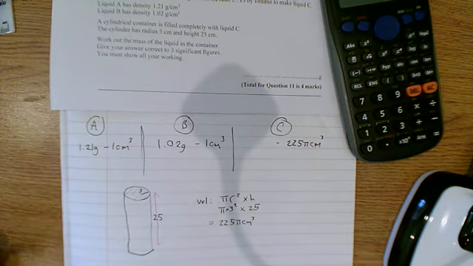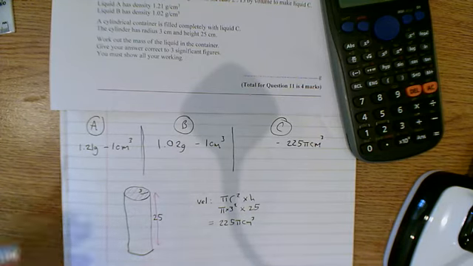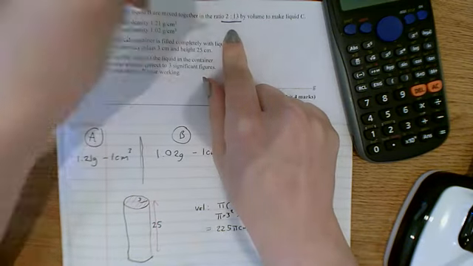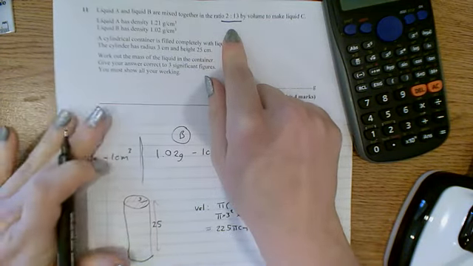Now, to make liquid C, we use some of liquid A and some of liquid B. So what I would be thinking now is, how much of A and how much of B makes C? Going back to this question up here, it told us that they were mixed together in the ratio 2 to 13.